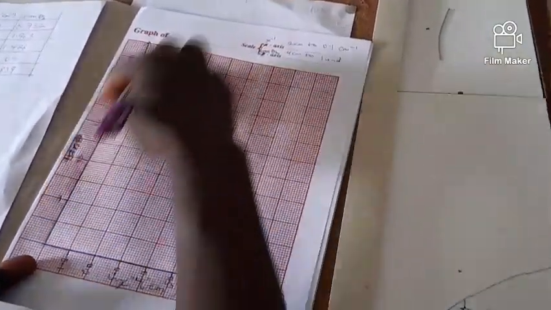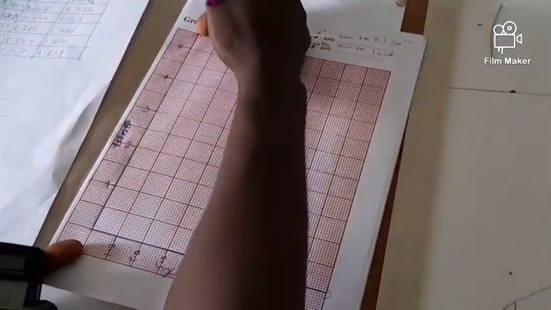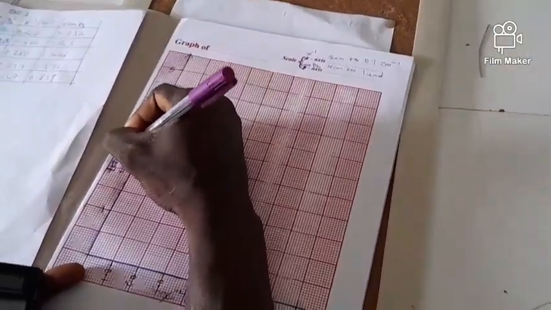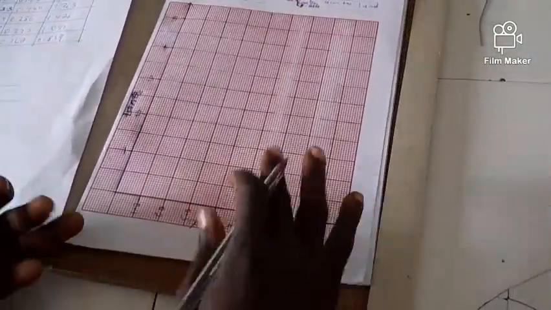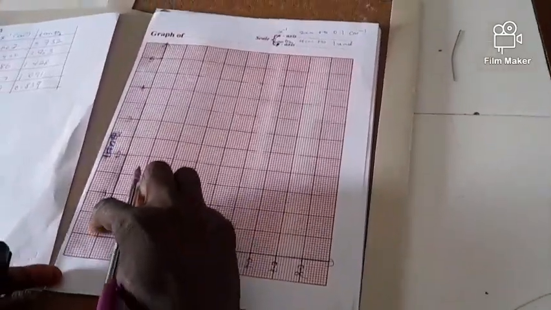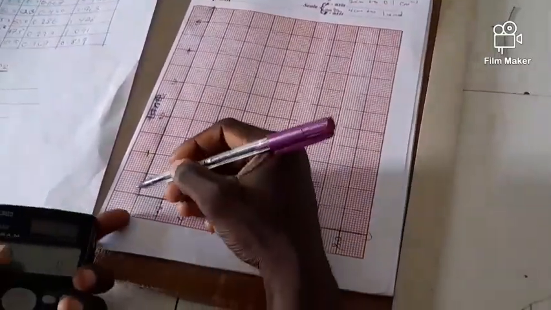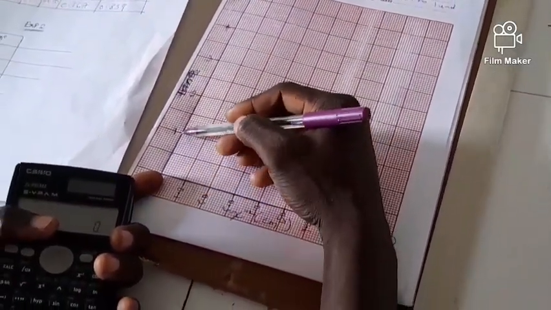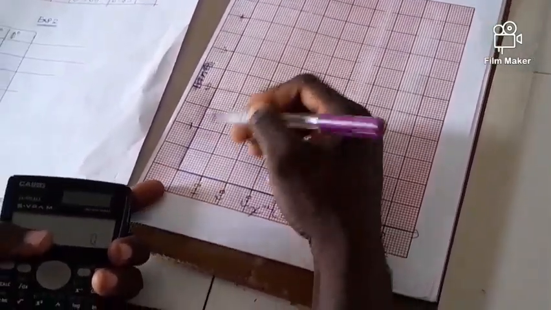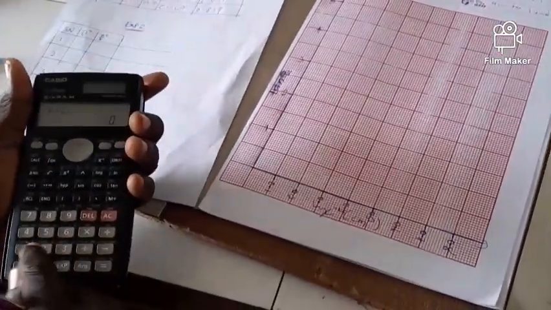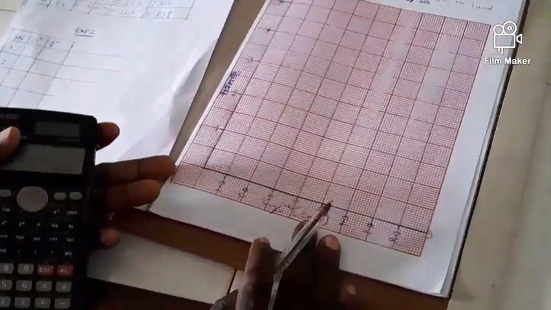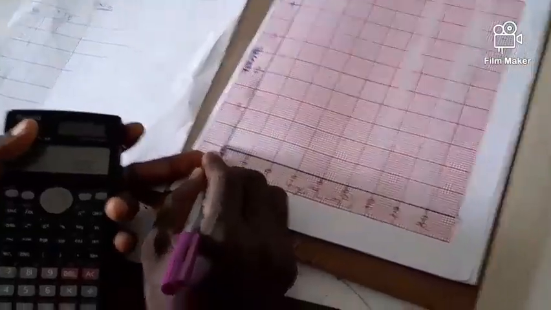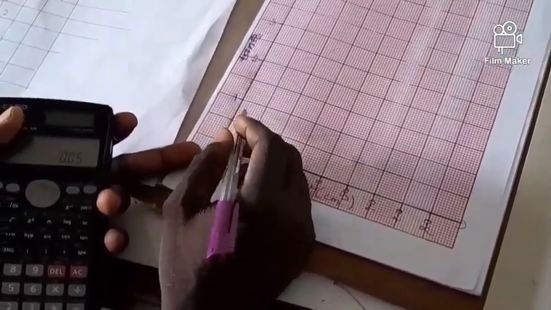Why am I using unit for this? Because there's no unit for tan theta. Tan theta is just an ordinary number. This is tan theta 2. Now the next thing you have to do is to get the division on each of these smaller lines. Now we are using 4 cm. If you count this line, this is 10 and this is 20. So you divide 1 by 20, you get 0.05. So it means that each of this line is 0.05.